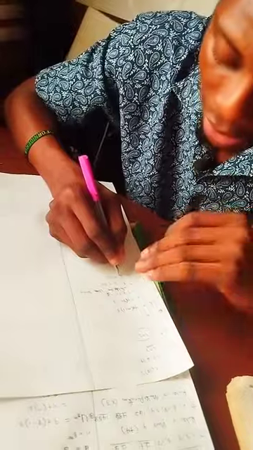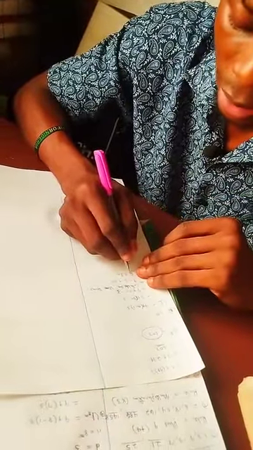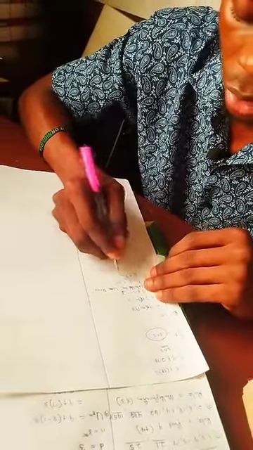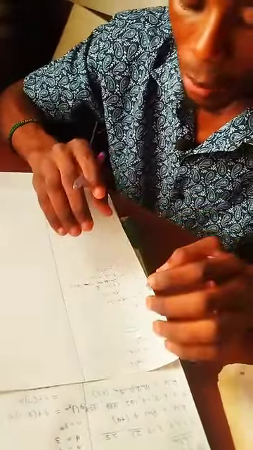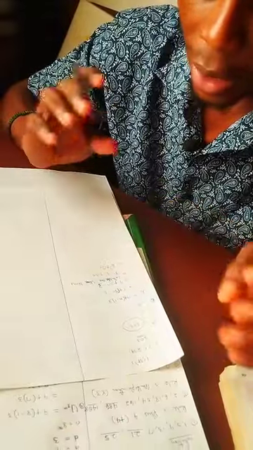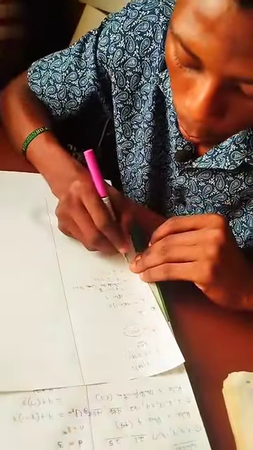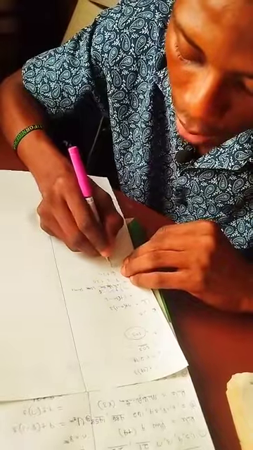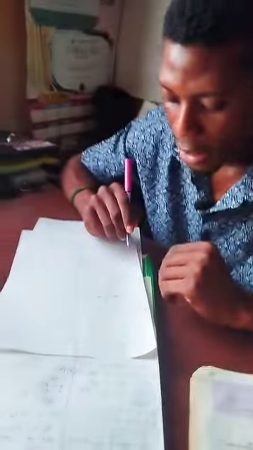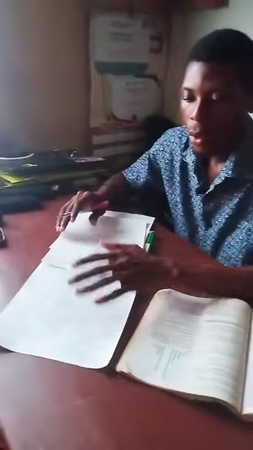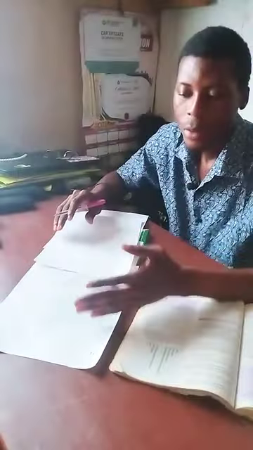Since 6 is standing on its own without an n, and 3 is standing with an n, we can't add them together. Therefore, our final answer will be 6 plus 3n. That's our final answer for the nth term. So with this, I think you've understood sequence and arithmetic progression. In the next class, we move to geometric progression.